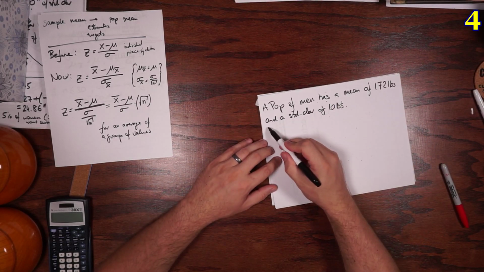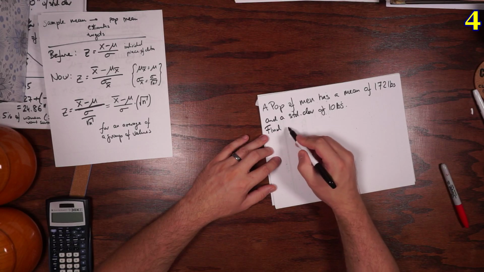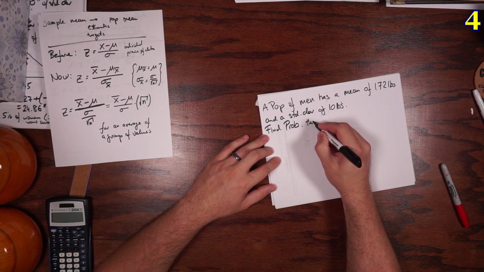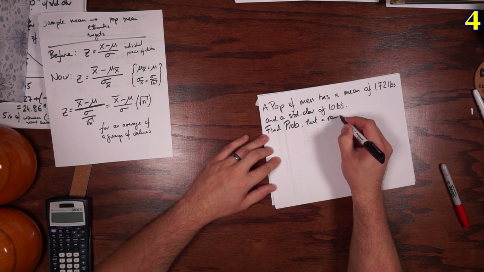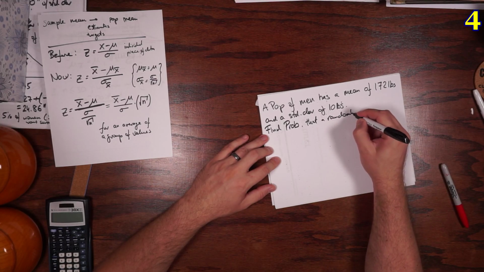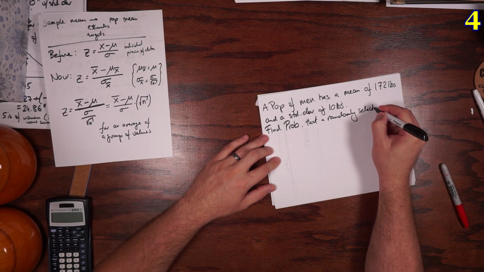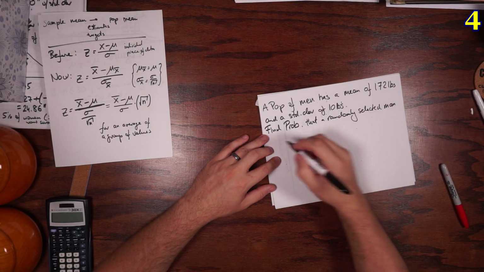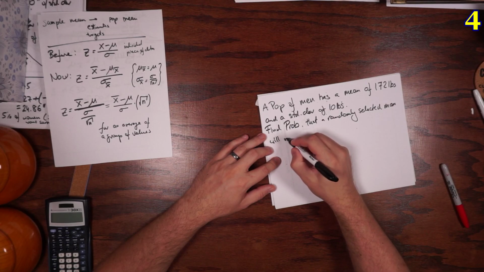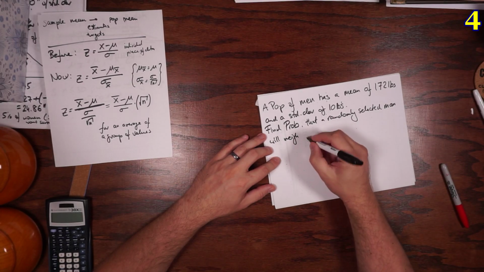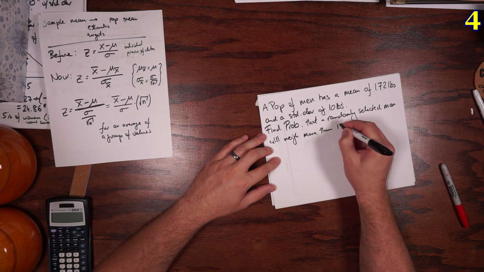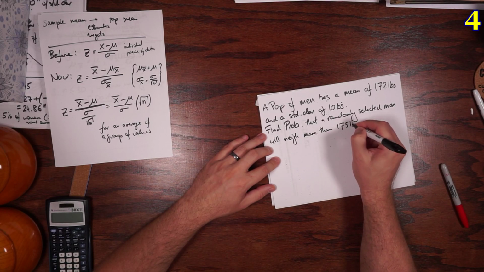And I'm asking you to find the probability that a randomly selected man will weigh more than 175 pounds.